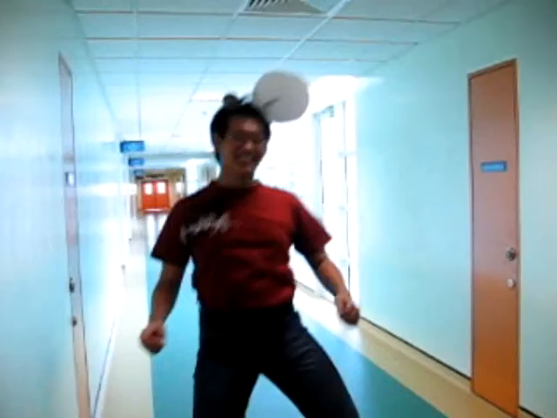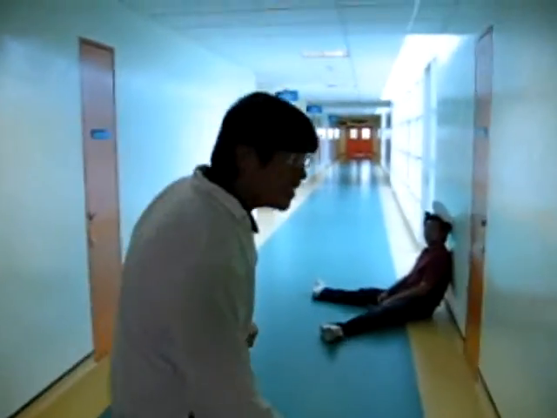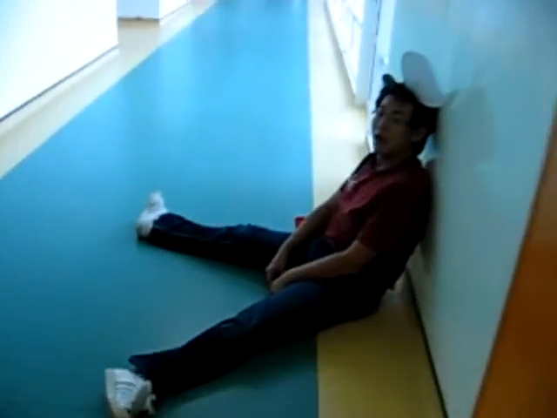We need to find a mouse to inject the antigens. There's a mouse! What? Yeah! Let's drag the mouse back to the lab. Come. Let's go kill the mouse. Come. Follow me. The mouse is over there. Go.